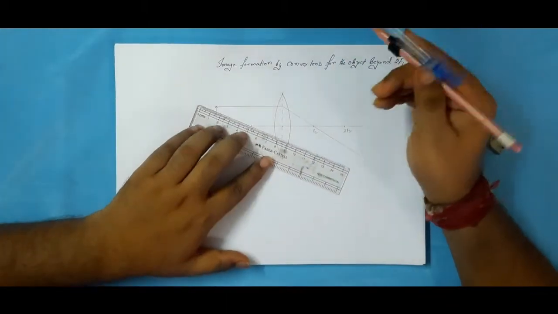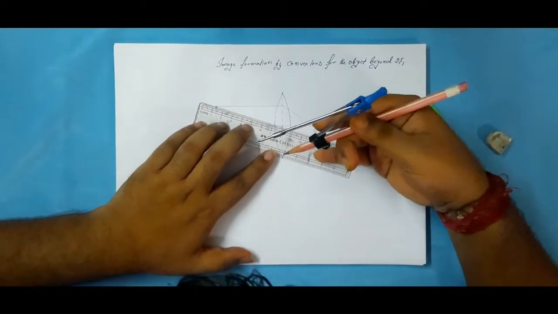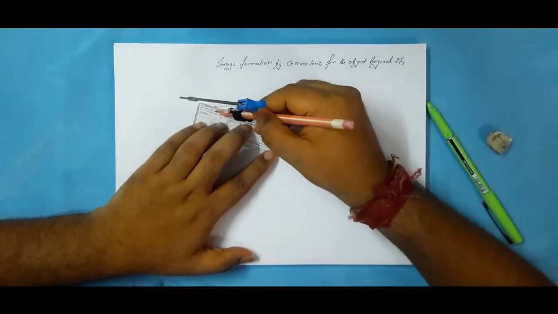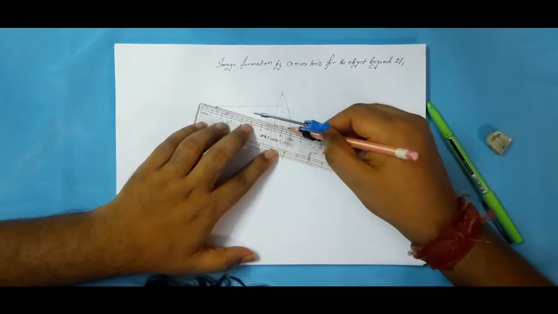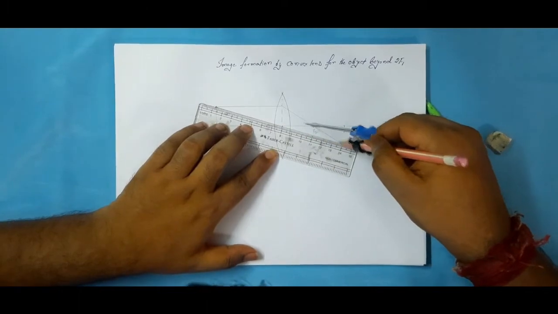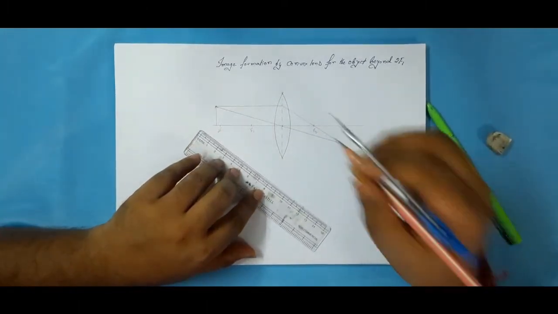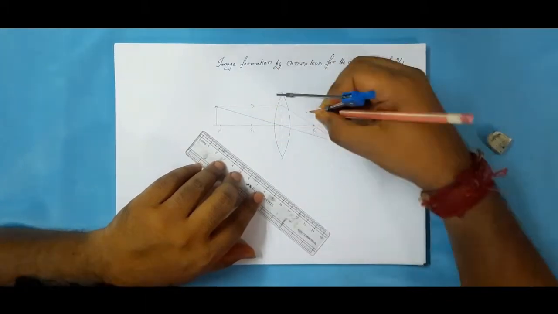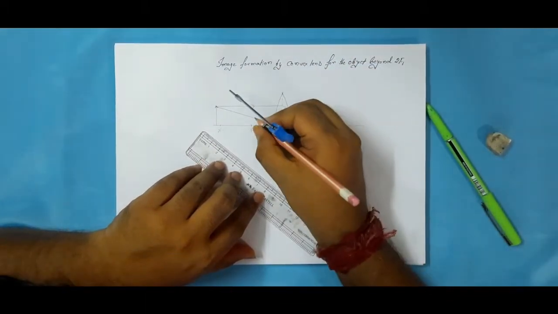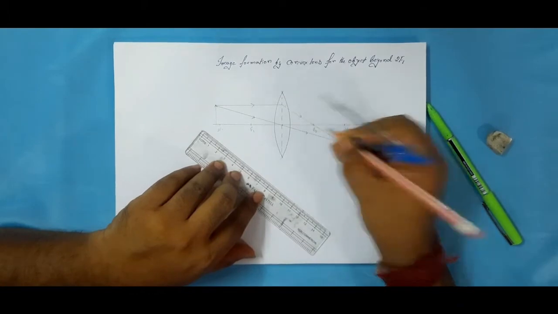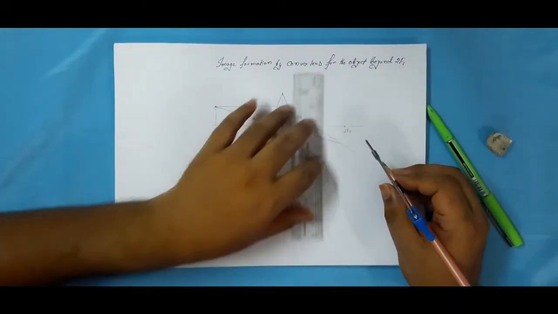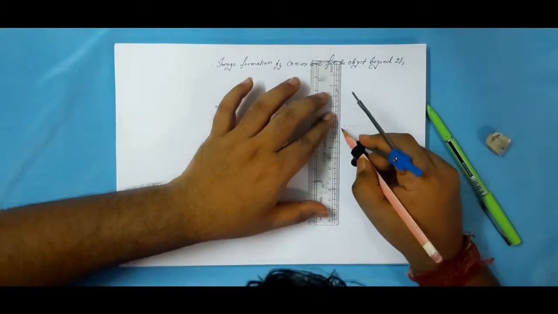The second incident ray will pass through the optical center, and it will pass undeviated, that is in this direction. In this direction, an arrow is a must. Okay, so the image is formed between f2 and 2f2. The image is formed between f2 and 2f2.